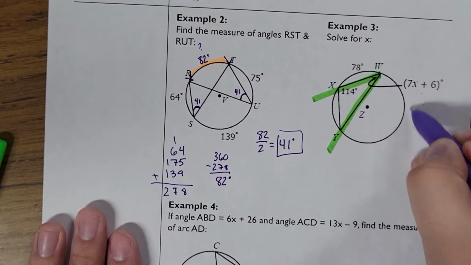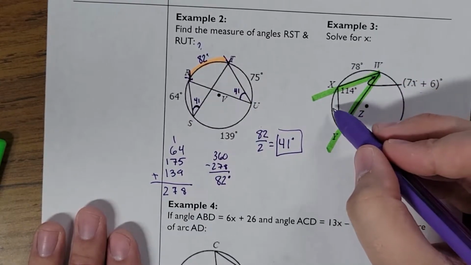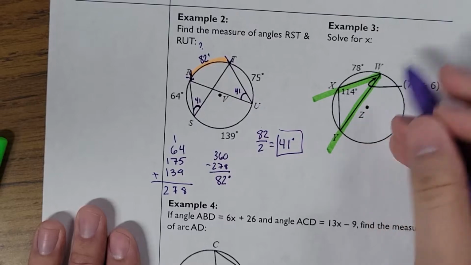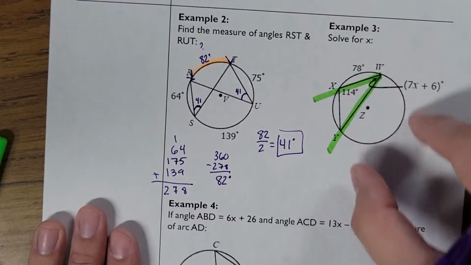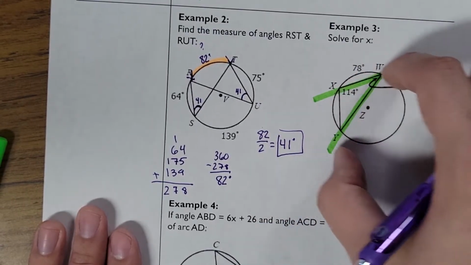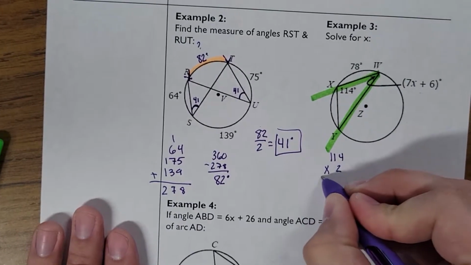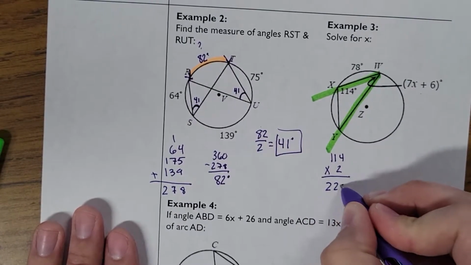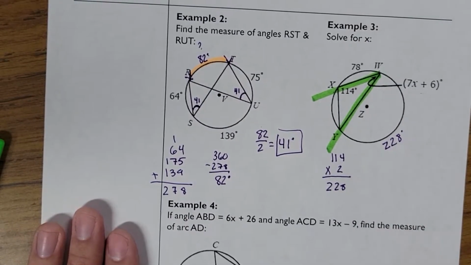Well, they didn't really give me all the information I need. They gave me the 78 out here, but they didn't tell me how big this arc is. If they did, we could subtract them from 360 and get this one. But they did tell me that this is 114, and look what arc that's intercepting. If I extend this out, that's this missing part right here. So remember, when we're going from angle to an arc, we're getting bigger. So we're going to take 114 and multiply it by 2 to get 228. So I know that this arc is 228 degrees.